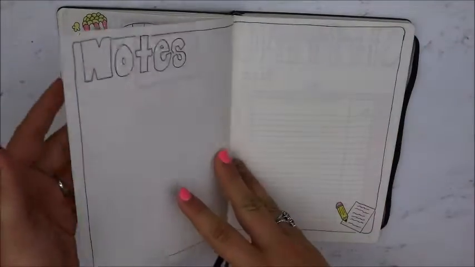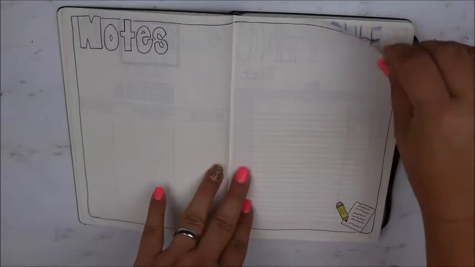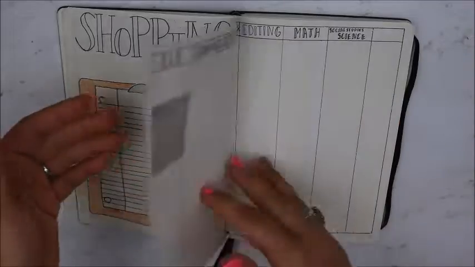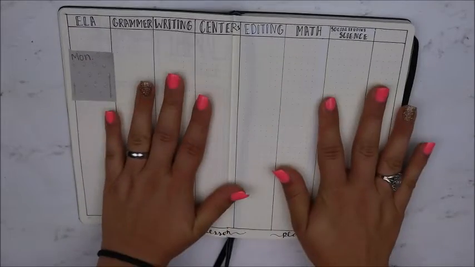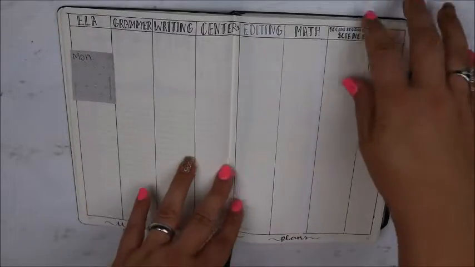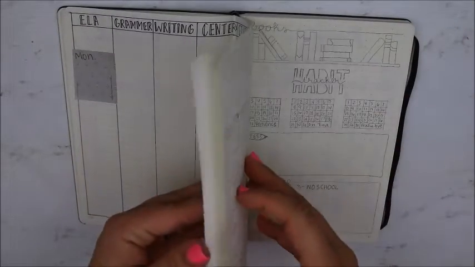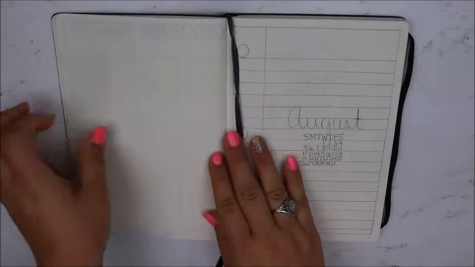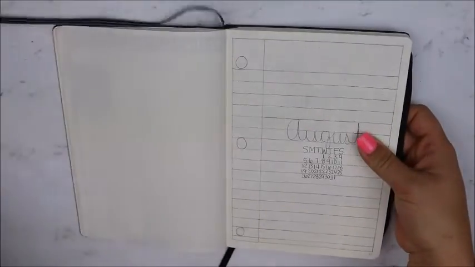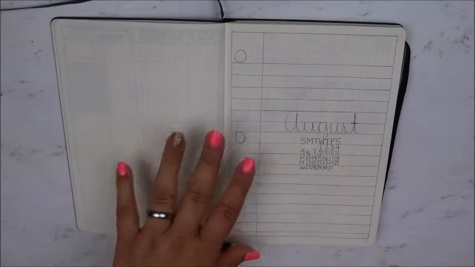Passwords are going to go here because we have a ton of passwords. Notes for the beginning of the year. My shopping list, the schedule that we come up with is going to go here, and then this is where I'm going to put my lesson plans for the week and just stick them on sticky notes and write that. Okay, so I have already sketched everything out. I just need to write it all in. So that is what we are going to be doing today.